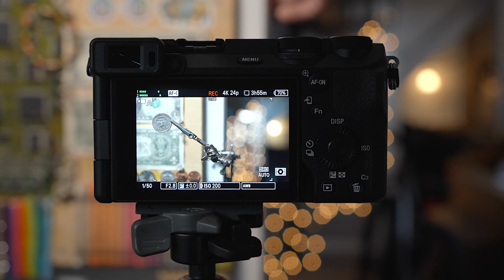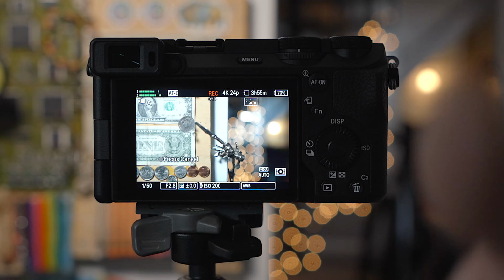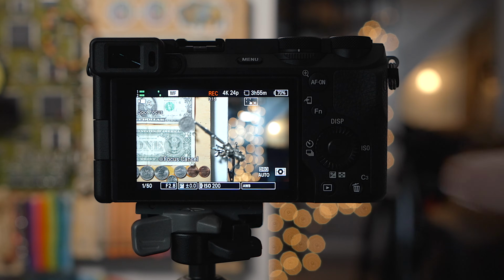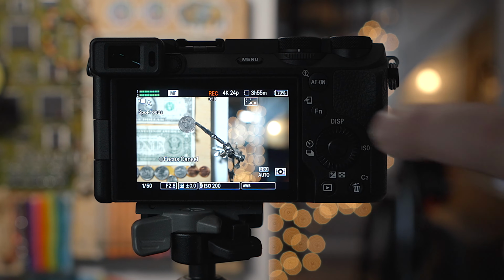By default, it's just going to autofocus continuous. Now, if I touch the dollar bill, the focus will transition to the dollar bill. And if I focus back on the quarter, it'll focus back to the quarter.